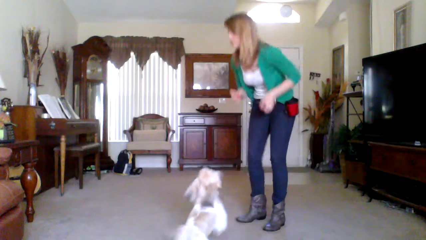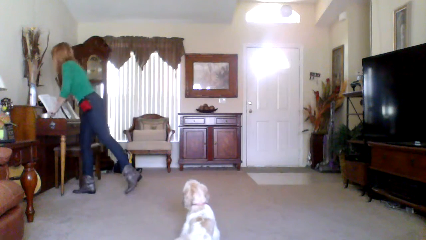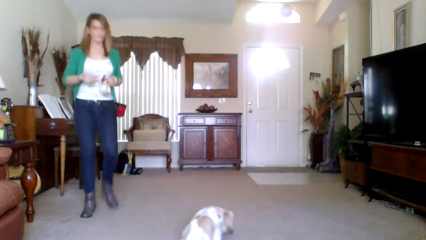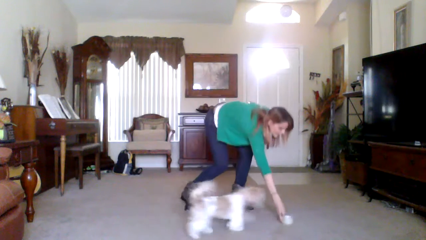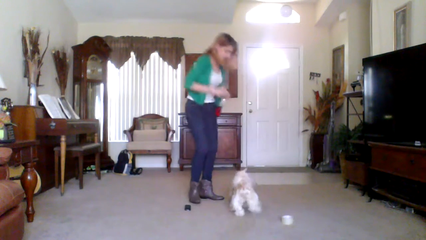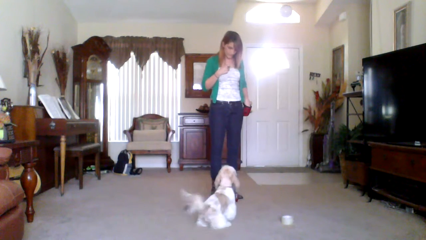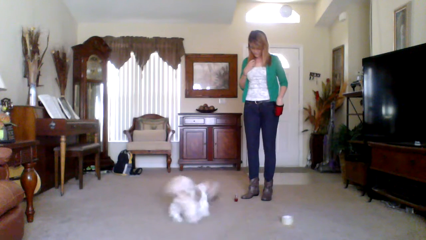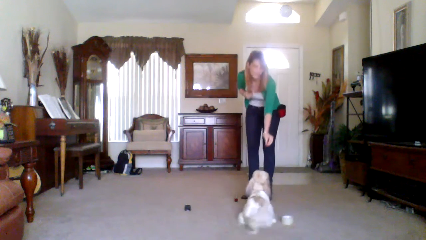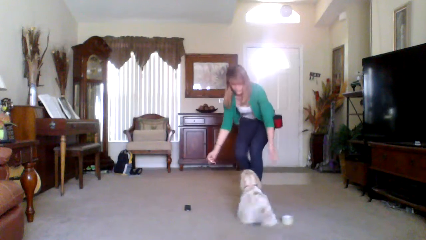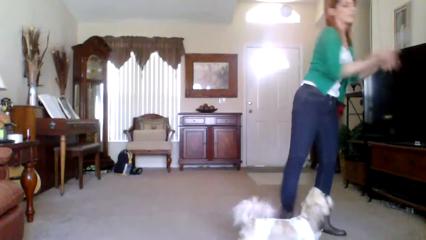Touch. Good girl, Ginger. Here's the tape. I'm putting it over here. Okay, Ginger, go to the tape. Tape. Come on, get the tape. Good girl. She still needs a little work on that, but she gets the idea that the tape means she gets a click and a treat.